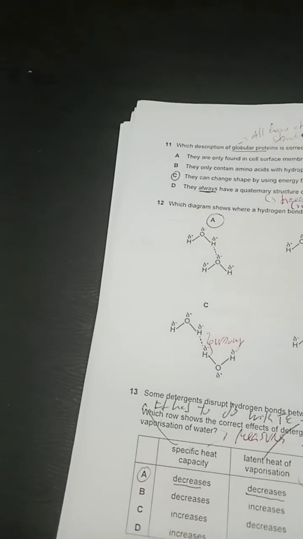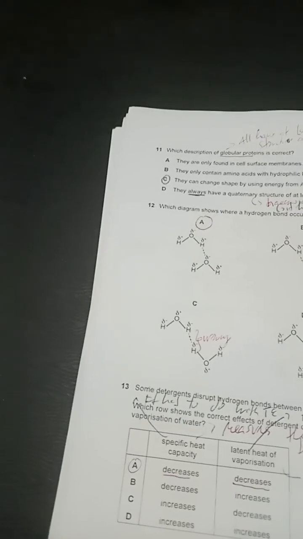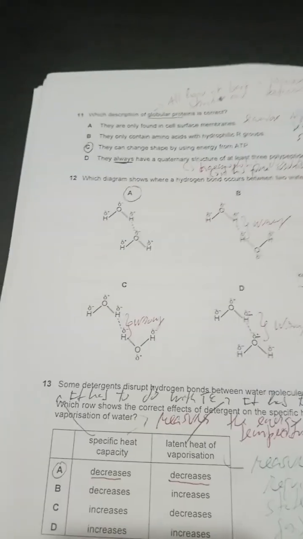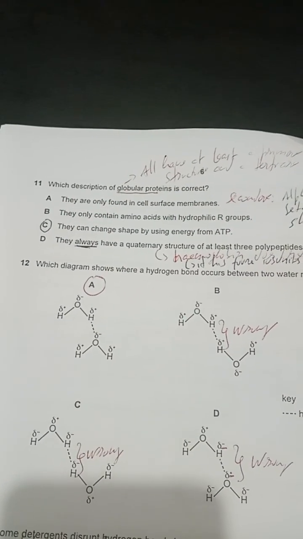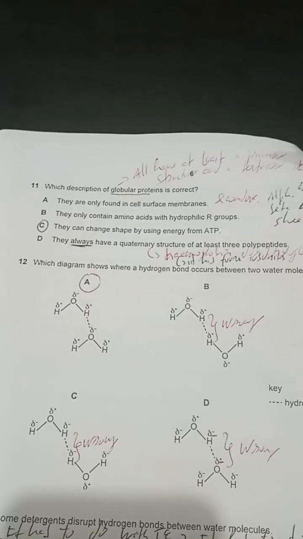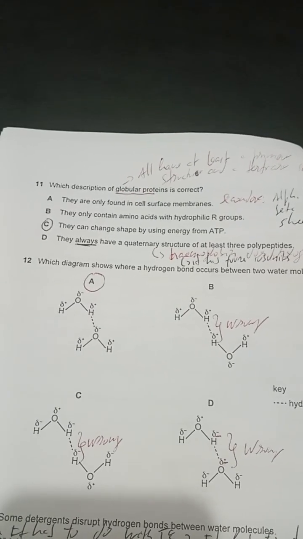Let's maybe do from 11 to 15. We're going to see. We don't want the video to be too long. So question 11 reads, which description of globular proteins is correct? A. They are only found in cell surface membranes.